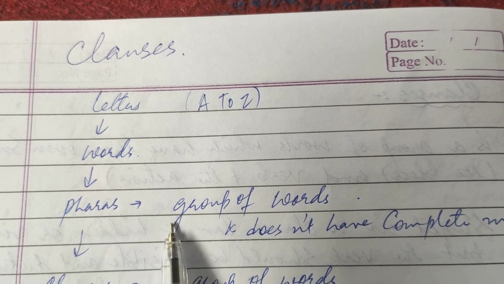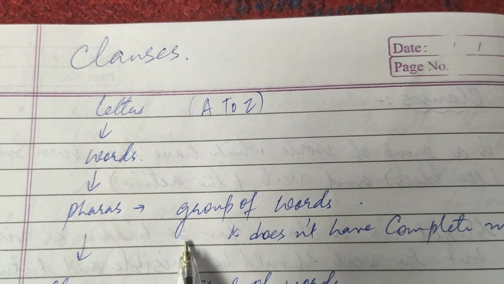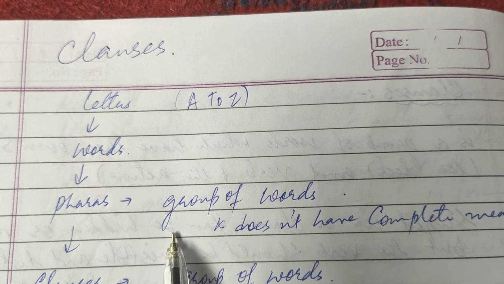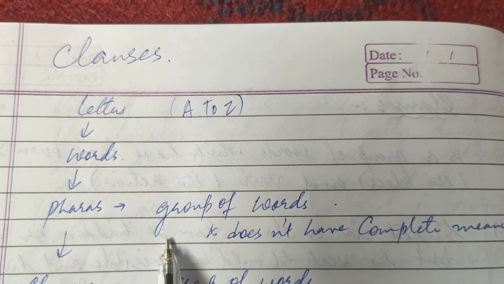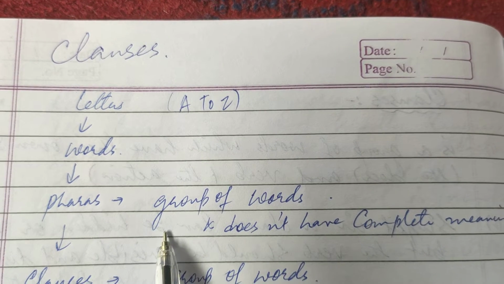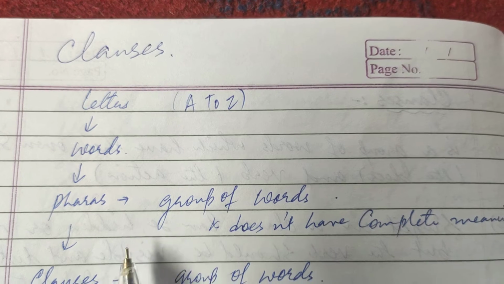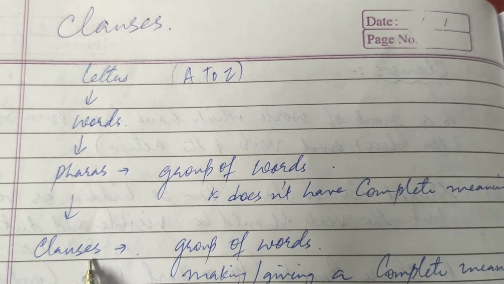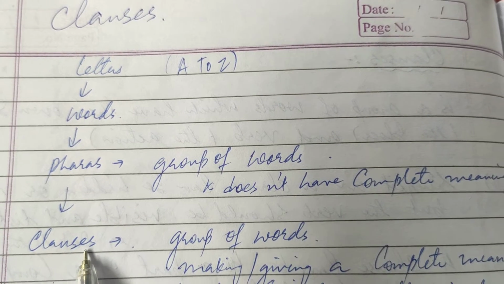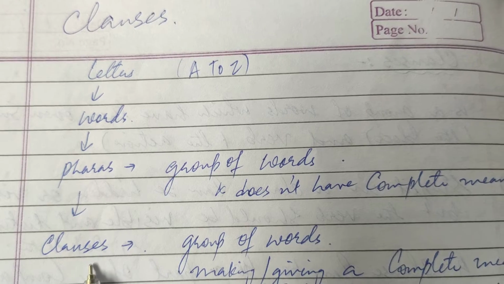Phrases are the group of words, but they don't make the complete sense or complete meaning. They don't give the complete meaning. And the phrases form the clauses. If the group of words give the complete meaning, they are no longer phrases and they are called clauses.